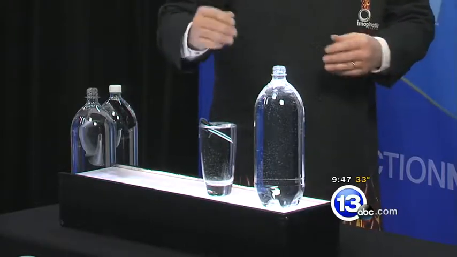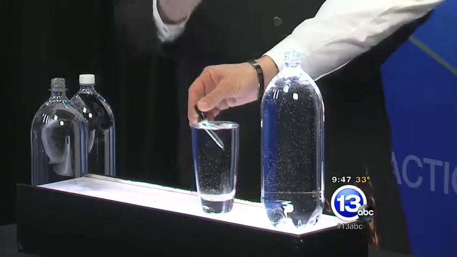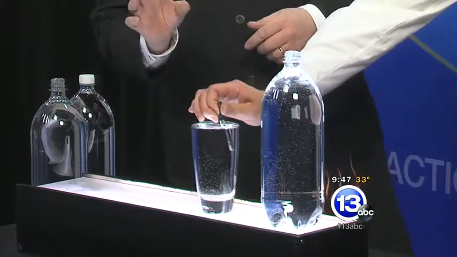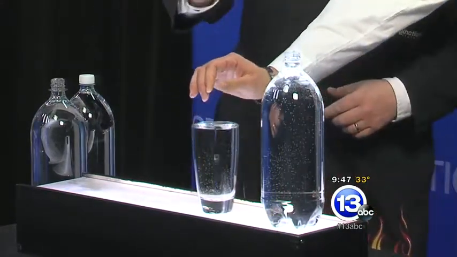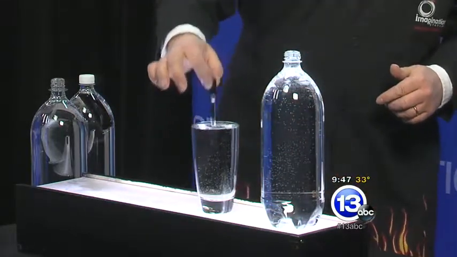So let me show you something you can do at home that lets you explore that concept. Eyedropper here. If I stick it in a glass of water, it's going to float. It's less dense than the water. So Tony, go ahead and squeeze the bulb. Draw up some water inside there, and we want to get it just so it just barely floats. So go ahead and let it go again. Perfect.